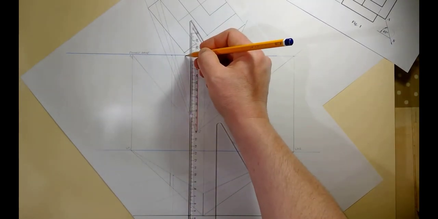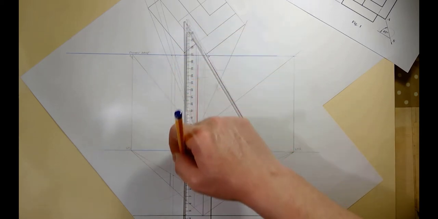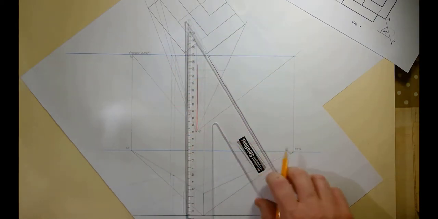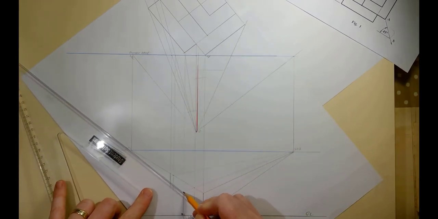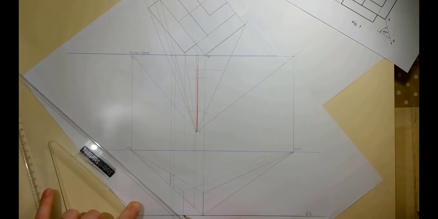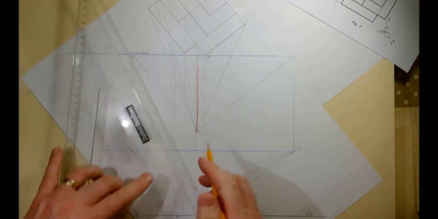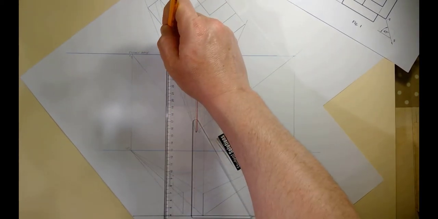Where I cut through my picture plane, I drop it down. And look at the other side of it, where it cuts through my picture plane, drop it down.